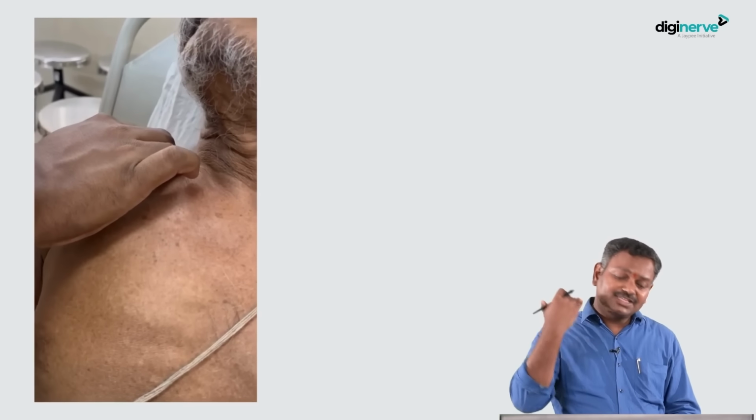Sometimes they may ask you to feel for the subclavian artery. Please remember, the subclavian artery is felt in the supraclavicular fossa. The entire supraclavicular fossa, the subclavian artery is there. First part, second part, third part, you can feel the various pulses. So this is how you look for all the pulses. Please make a habit of checking for all the pulses in all the patients. Only then can you identify whether they are present, absent, whether it is normal, abnormal.